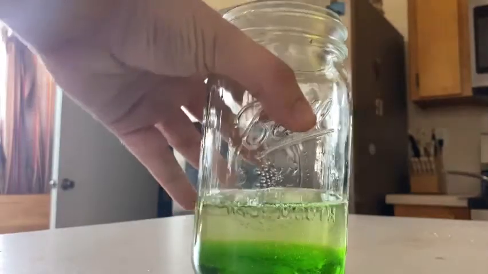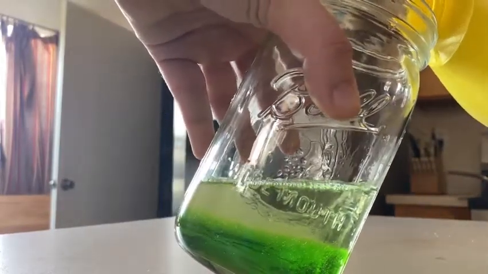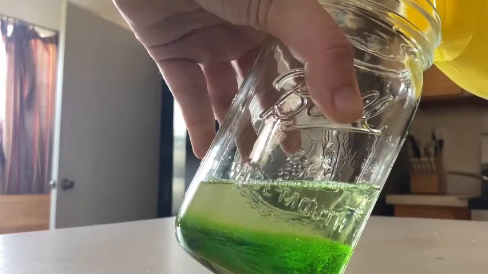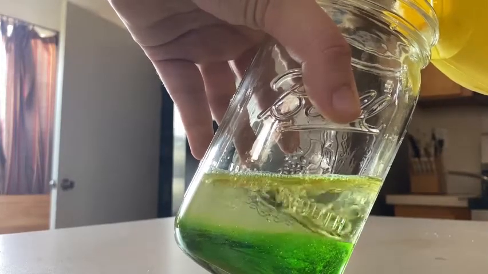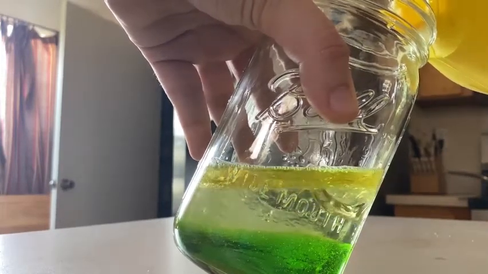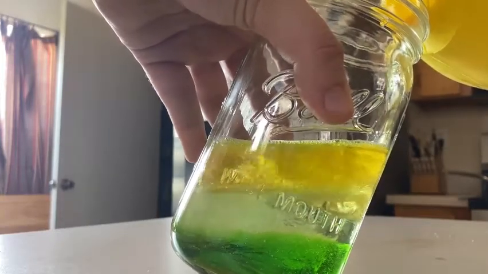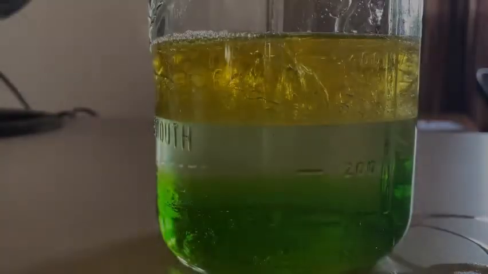So after that, you're going to get your oil and do the same thing that you did with the water. You're going to tilt it and slowly pour in the oil. And again, if you pour it in too fast, it'll hit the bottom of the dish soap and make a whole bunch of bubbles. So you just want to slowly pour it in. Then let it rest for a little bit.